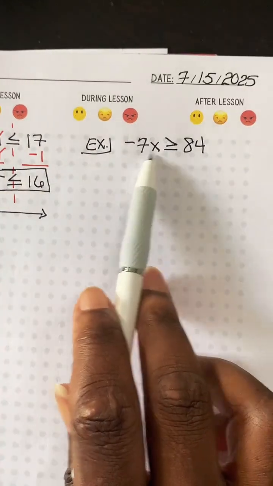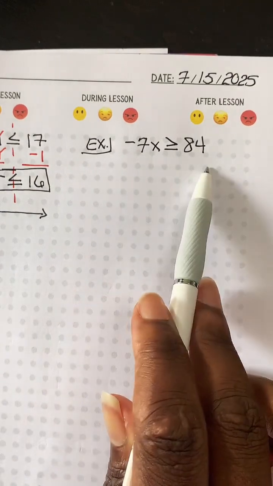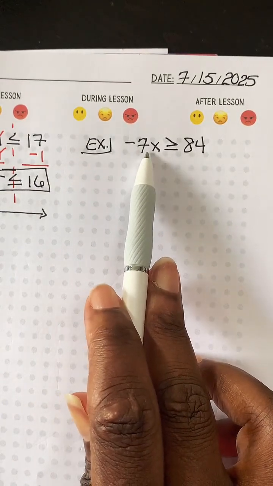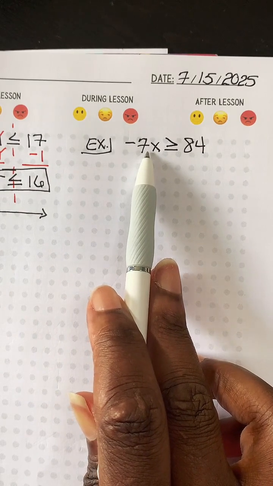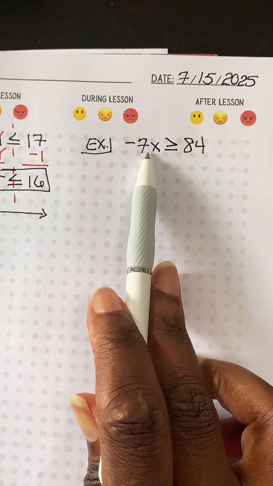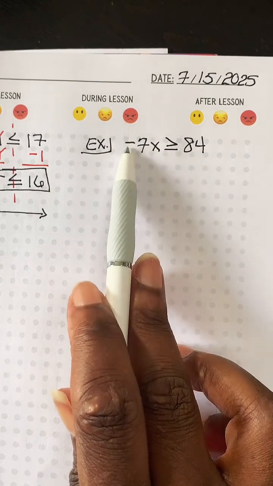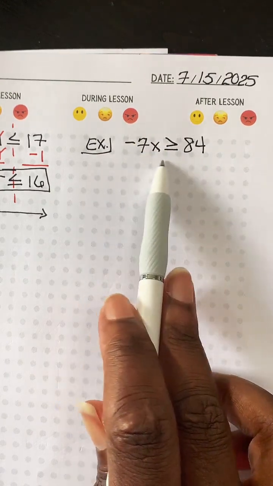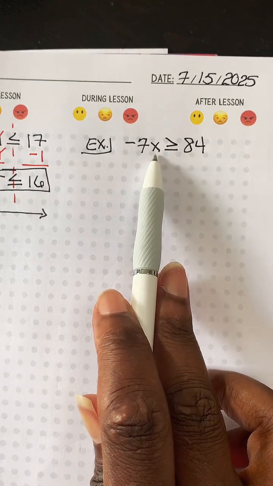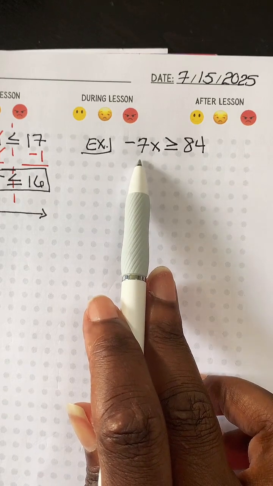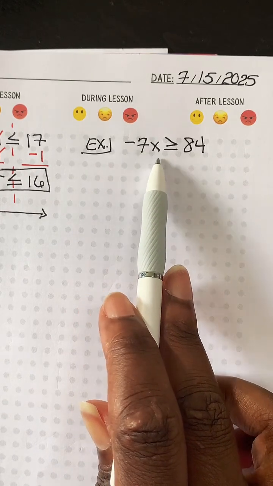So, I don't see any plus, I don't see any minus. In between the number and the variable, if I see a plus sign or minus sign, I should be thinking addition or subtraction. But since I don't see any of this, that means this negative 7 is being multiplied to my x. That's what multiplication looks like. Multiplication does not look like negative 7xx.